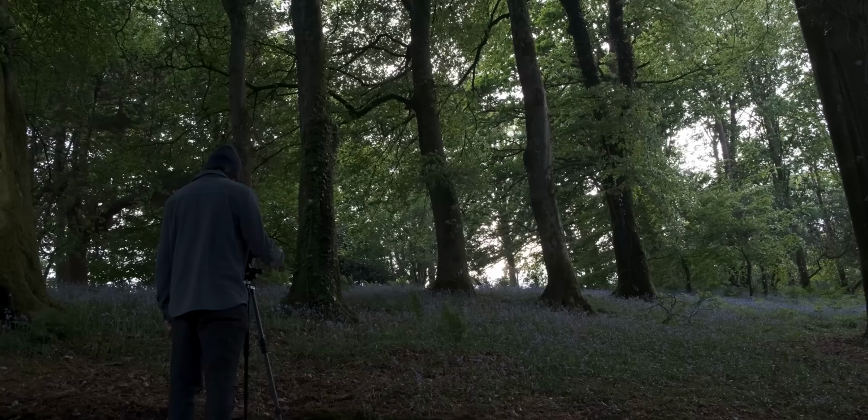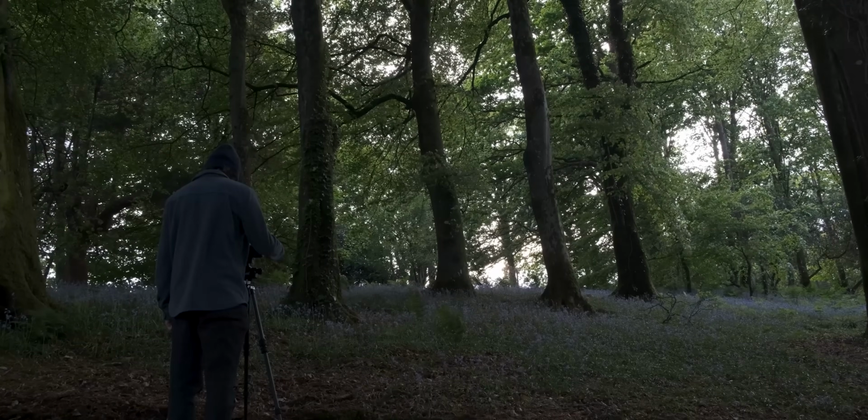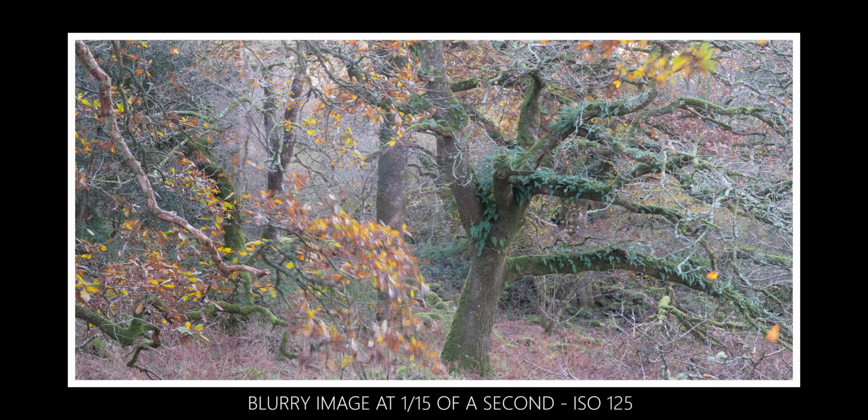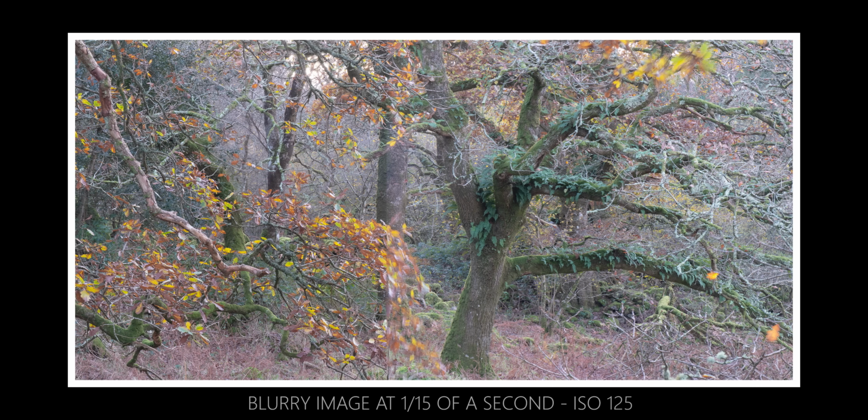So it's a really good little trick for fine-tuning motion within your scene. Next, we have freezing motion within the scene. So say it's a windy day and the trees are moving around, or you're shooting people that are moving. To get a sharp photo, we're going to need a fast enough shutter speed to freeze that motion. Now, how quick that actually needs to be will depend on how quick those objects are moving about.